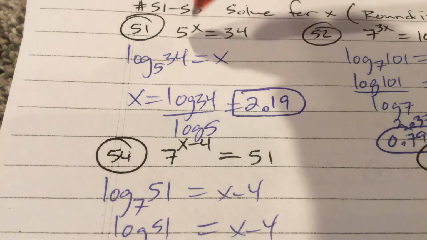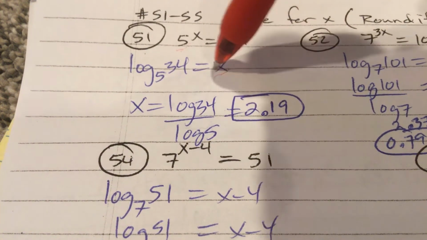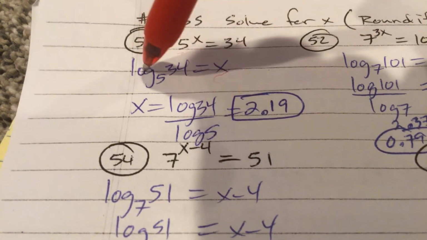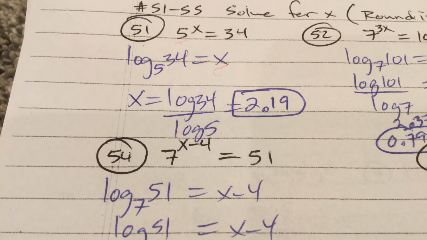It would be log base 5 of the answer 34 equals the exponent x. Then do change of base, log of 34 divided by log of the base 5. Type that in the old calculator, log 34 divided by log 5. You get 2.19.